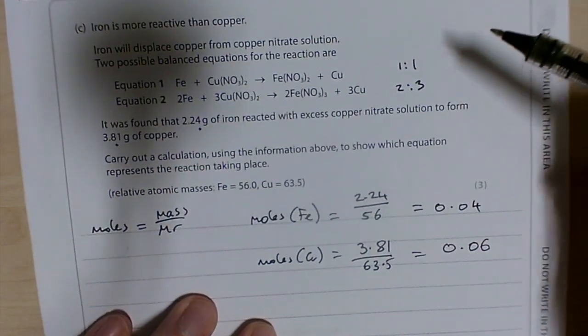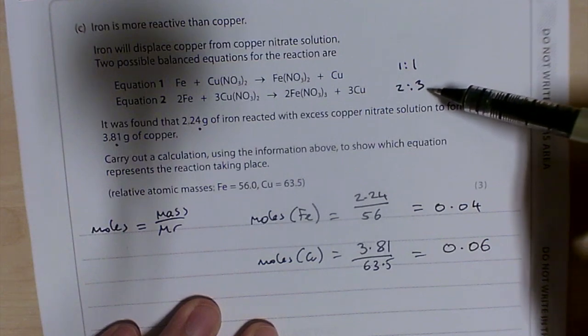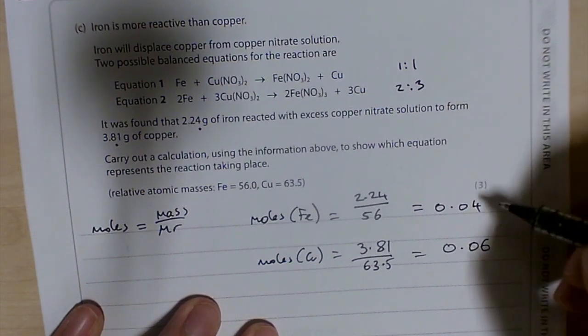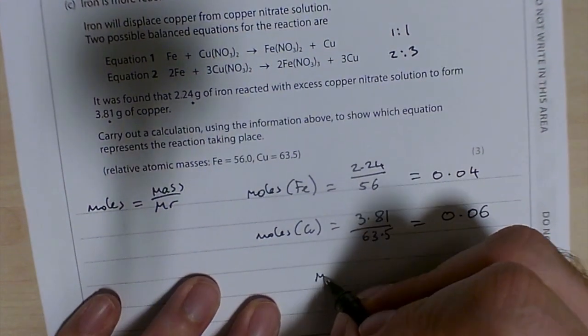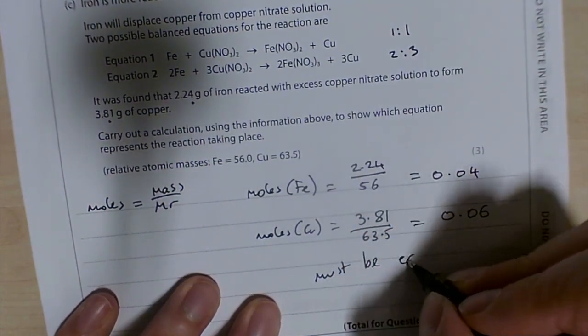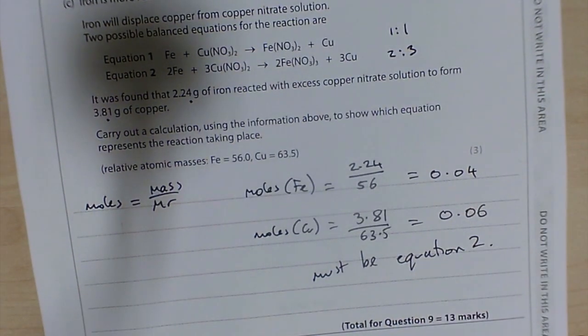Now remember, if it was equation 1, it'd be a 1-to-1 reaction, so we've already proved it's not equation 1. It should be a 2-to-3 reaction if it's equation 2, which is correct. This gives us a 2-to-3 ratio, so it must be equation 2. And that is question 9.